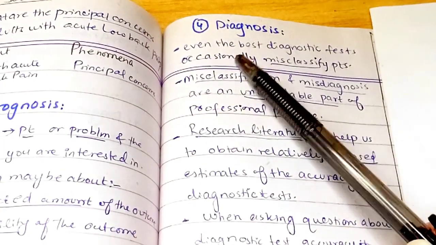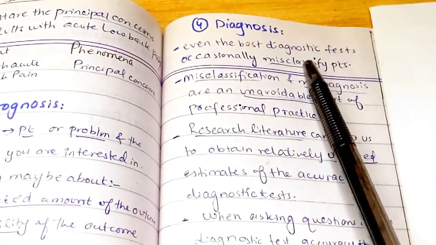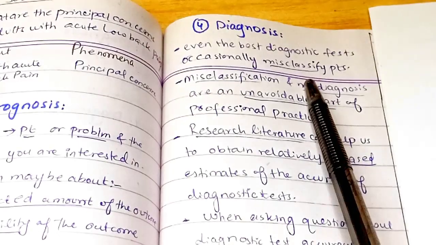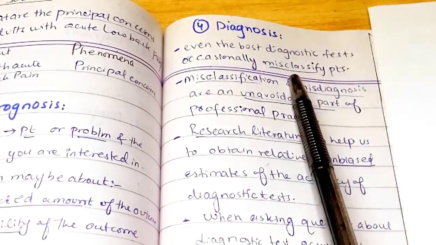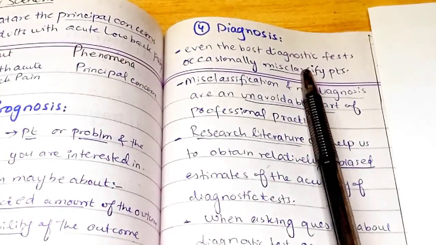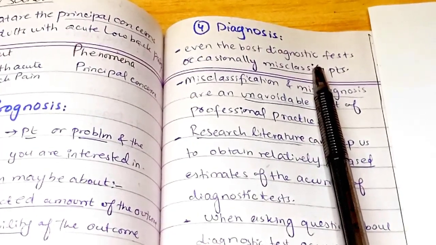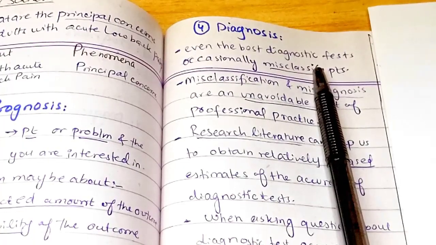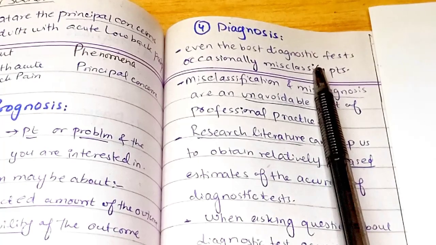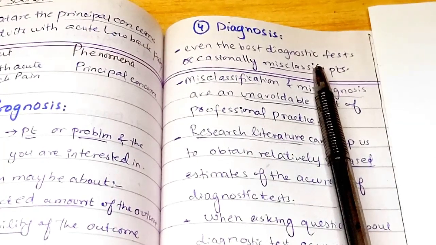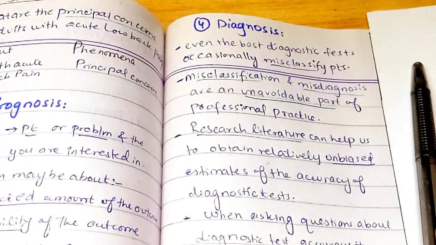So here in the diagnosis, what we can see is that even the best diagnostic tests occasionally misclassify the patients. Remember the example of the scenario which I gave you in the previous video? In that scenario, we had a patient with acute low back pain, and the statement in the scenario was that the patient has no apparent neurological deficit, even though it was mentioned that the patient has a radiating pain. So misdiagnosis does happen.